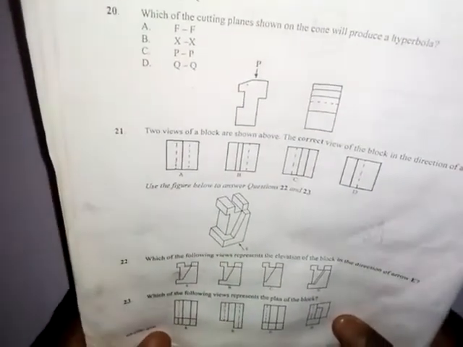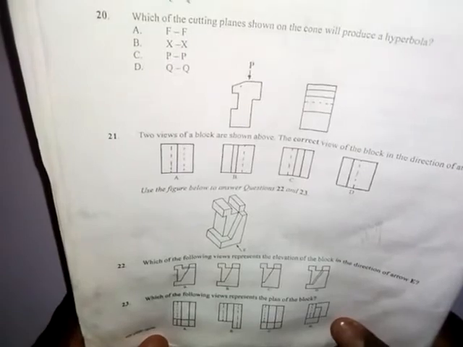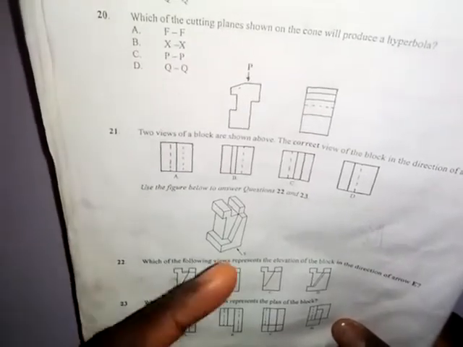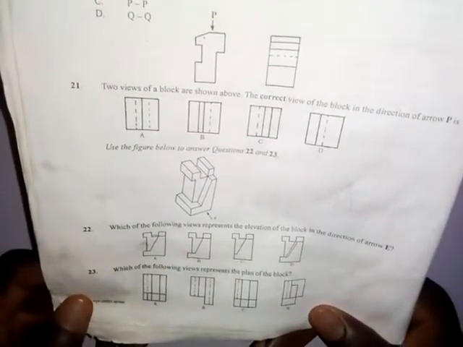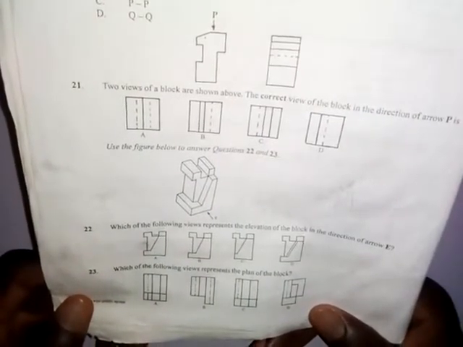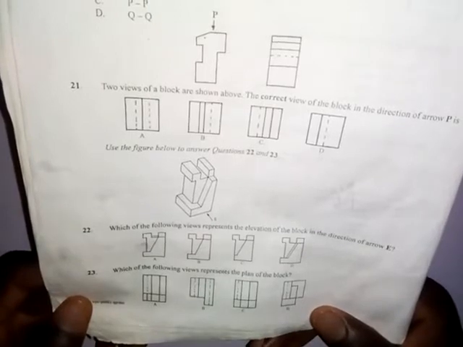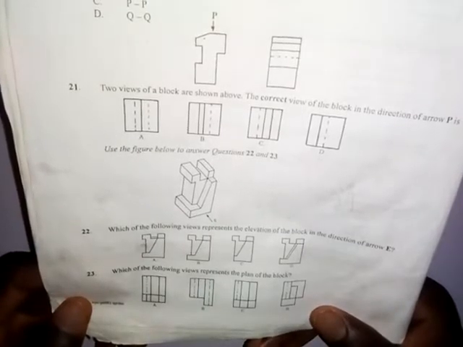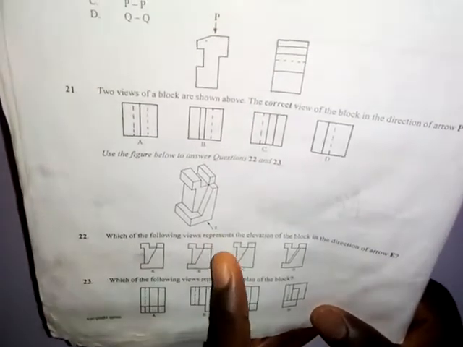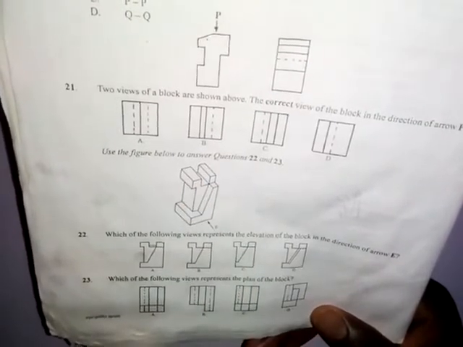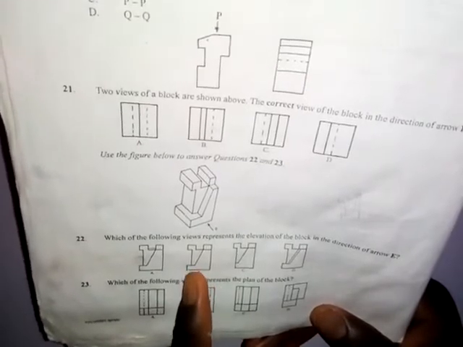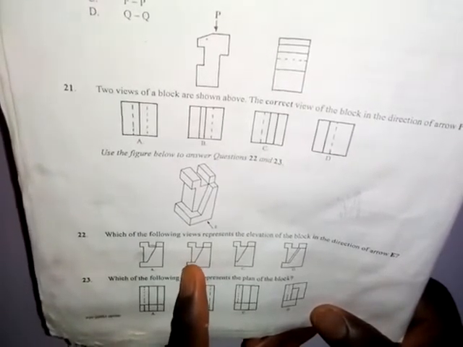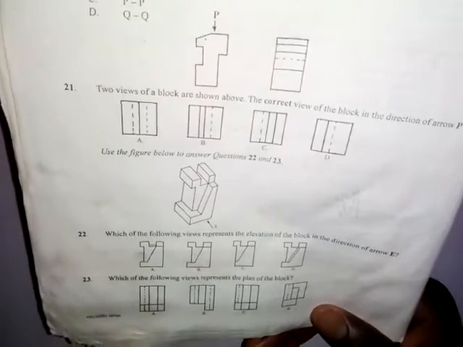Question 22 and 23. So we have to use this diagram to answer question 22 and 23. For question 22, which of the following views represent the elevation of the block in direction of arrow E? If we are looking at this block in this direction, what are we going to see? What we are going to see here is option B. So option B is the correct answer.